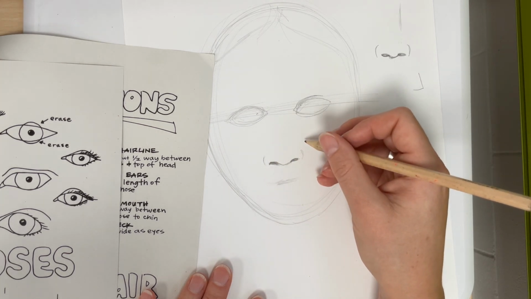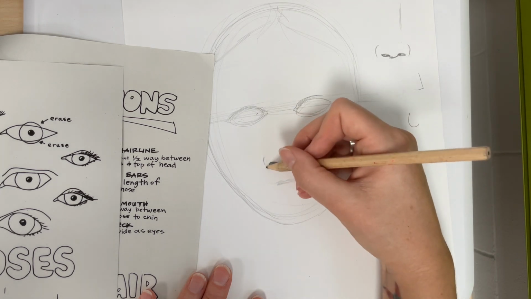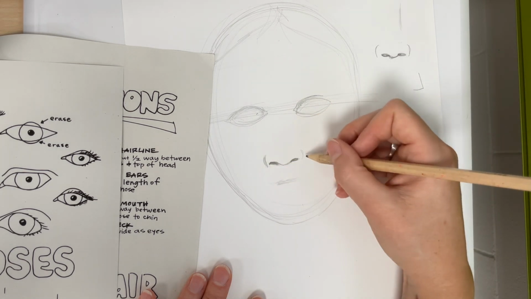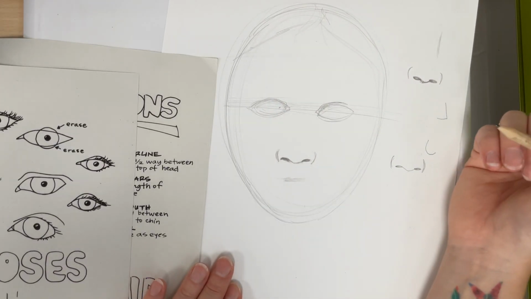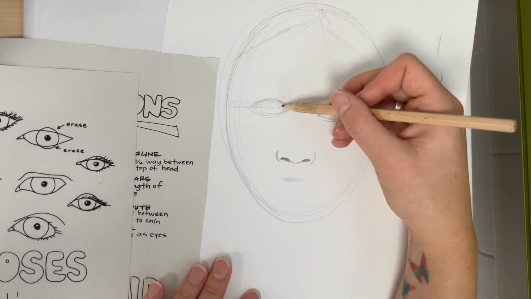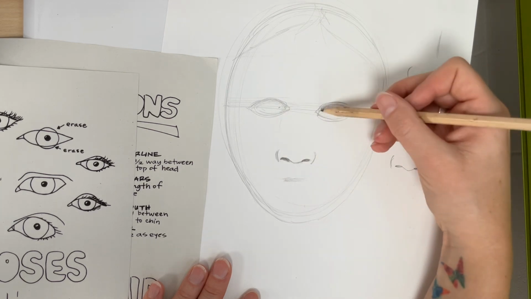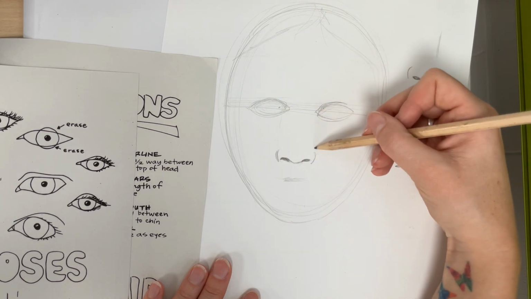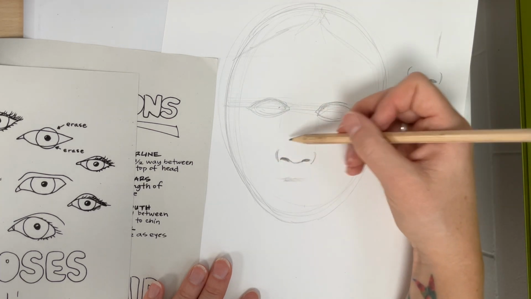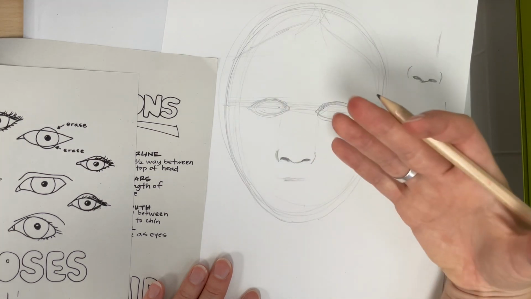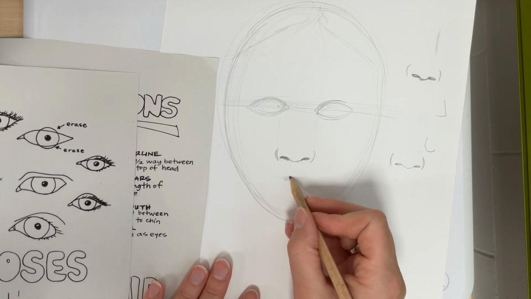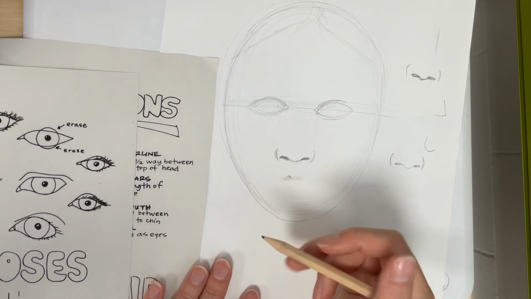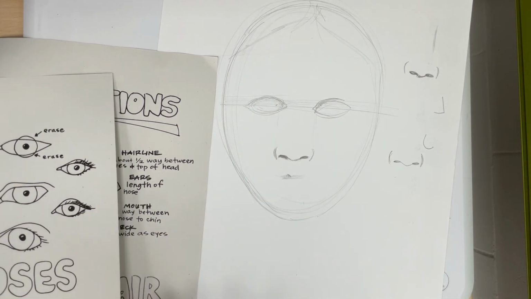Okay? Now, the size or the width of the nose is different between people, but you can use the eyes as a guideline. So for me, when I look at my eyes, the outer parts of my nose are about as wide as my eyes. I'm looking at myself in the mirror as I'm drawing to see how my features match up with this general guideline.